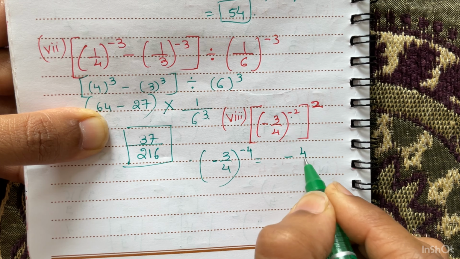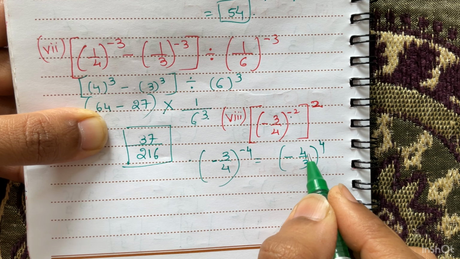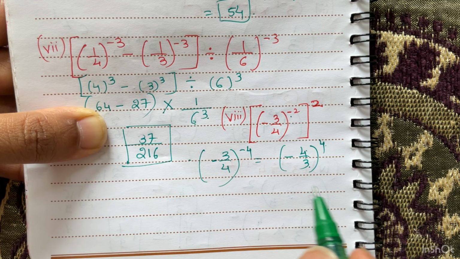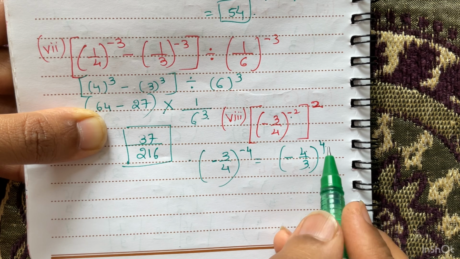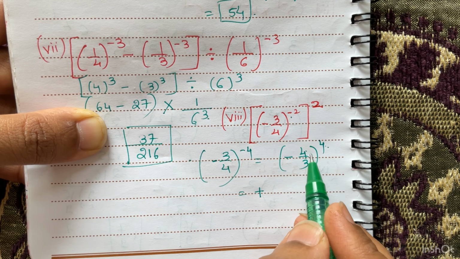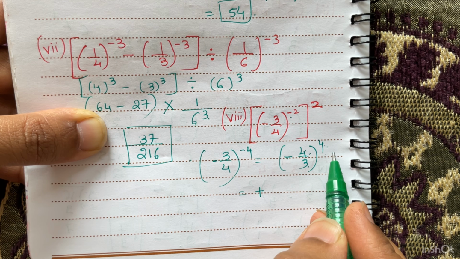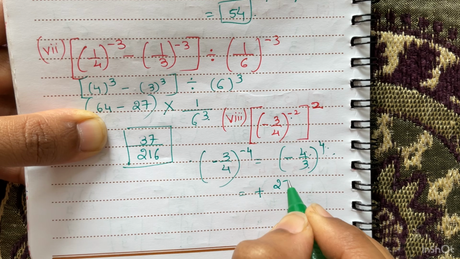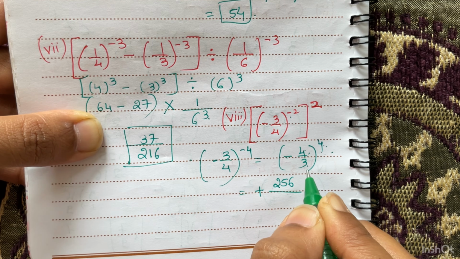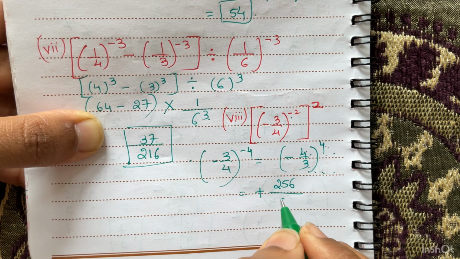I'll get minus 4 by 3, bracket, power 4. Now we have to multiply 4 by 3 four times. Okay, since here it is a negative sign and the power we are having is an even number, the answer we will get is obviously plus. Now 4 4s are 16, 16 4s are 64, 64 4s I'll get, that is 256. Now at the denominator 3 3s are 9, 9 3s are 27, 27 3s are 81.